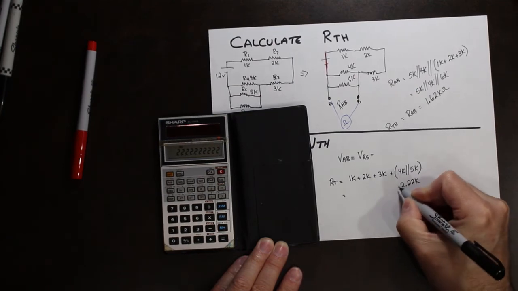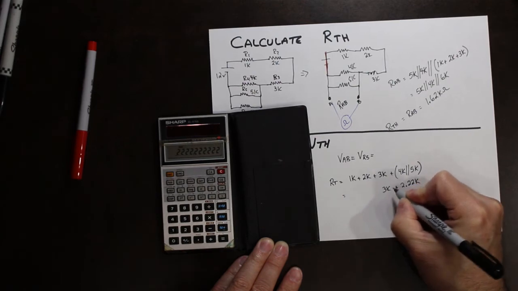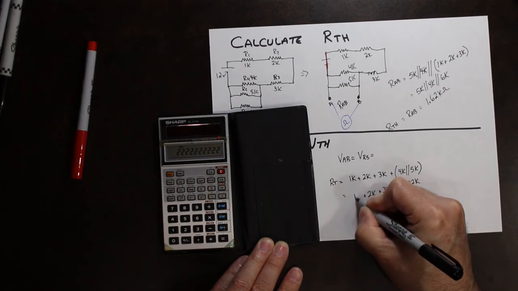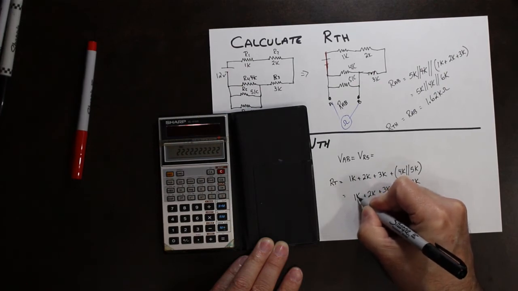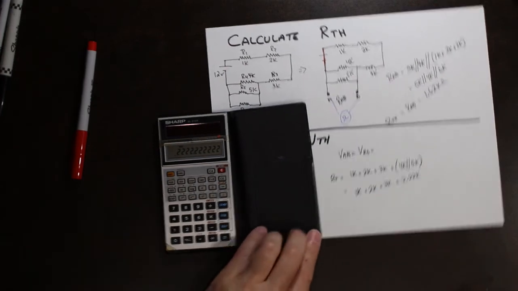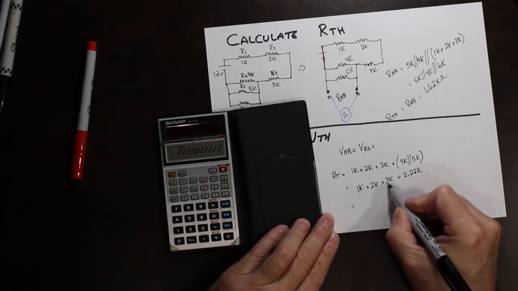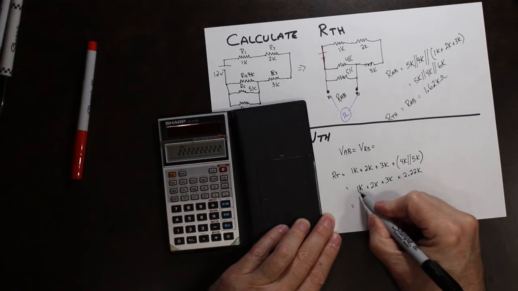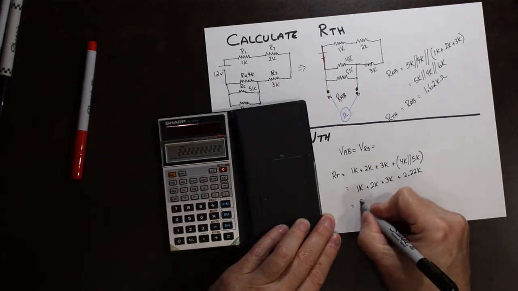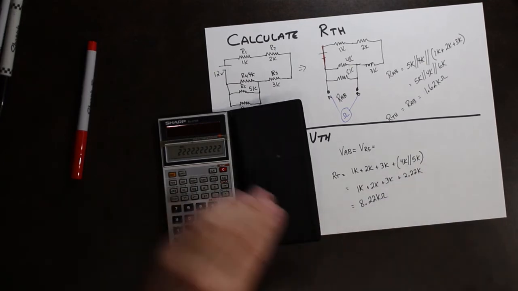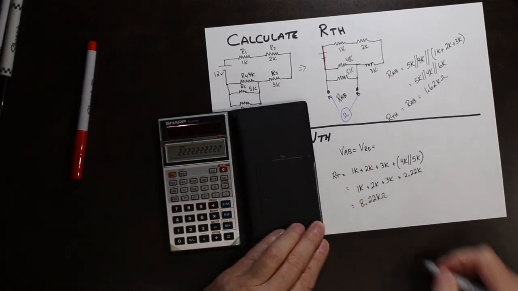2.22K plus 3K plus 2K plus 1K. So our total in this is 1 plus 2 plus 3 plus 2.22. So that is 8.22 kilo ohm. So that's our total.